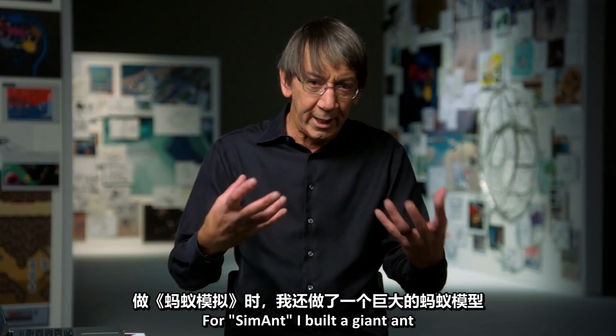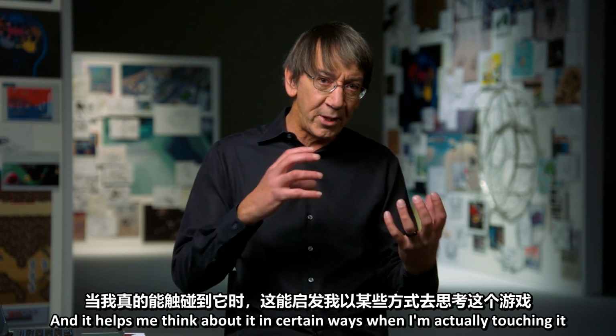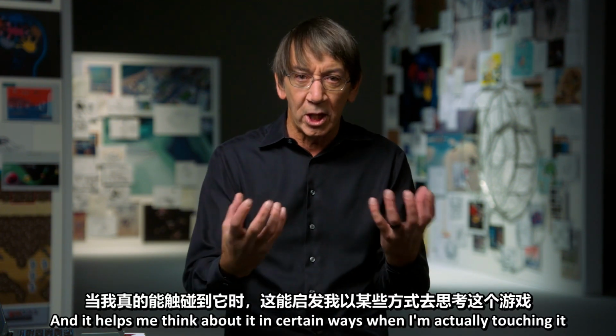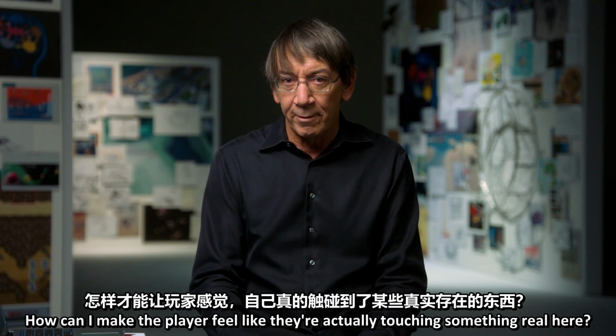So it was a fairly close representation. For SimAnt, I built a giant ant. And for everything I've made, I've tried to bring it to the tangible. It helps me think about it in certain ways when I'm actually touching it. And I wonder, in the game, how can I make it feel tangible? How can I make the player feel like they're actually touching something real here?